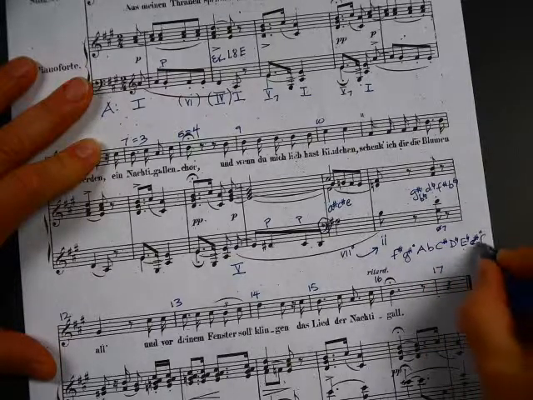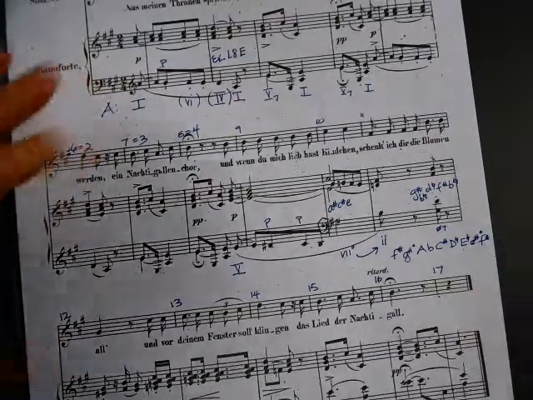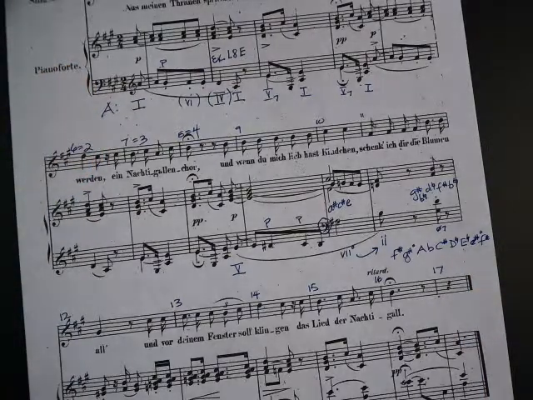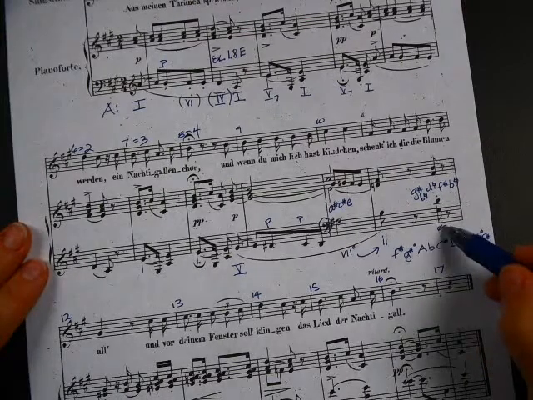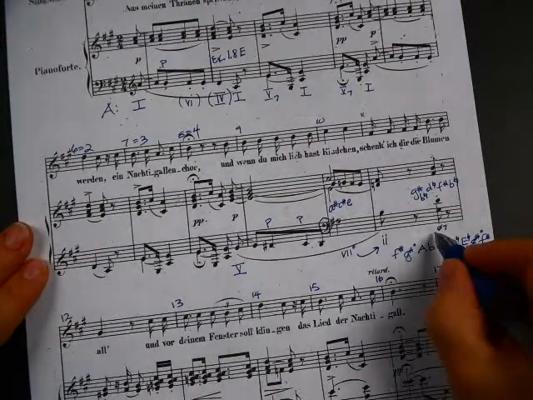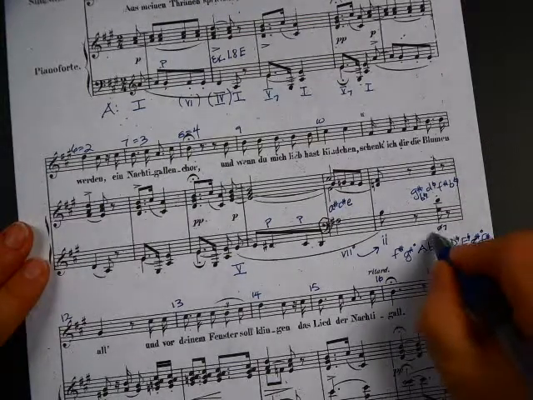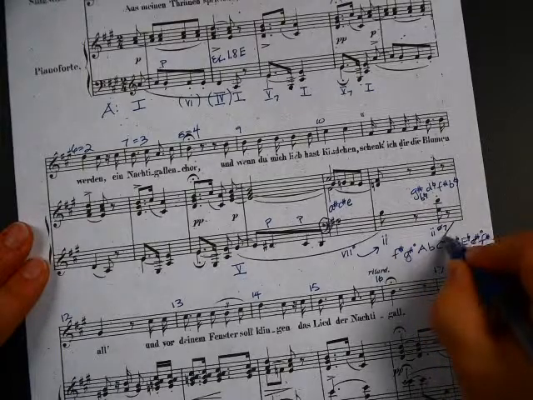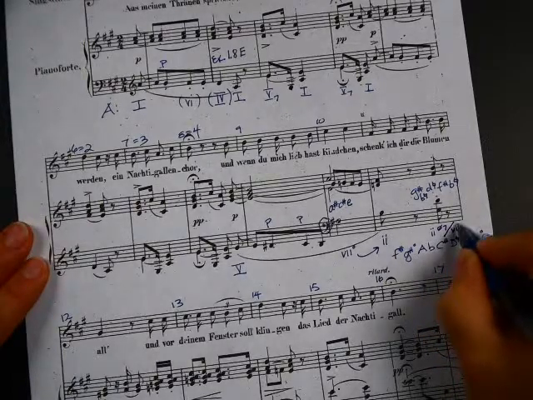So in the key of F sharp, G half diminished 7 is a 2 chord. So this is the 2 half diminished 7 of 6, leading to the 5 of 6.